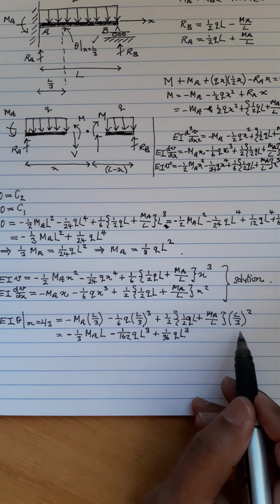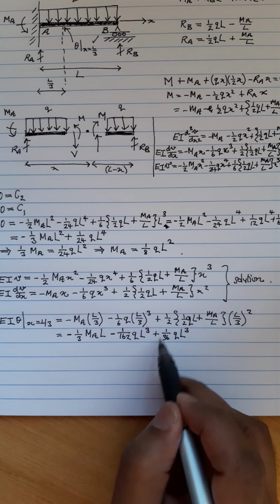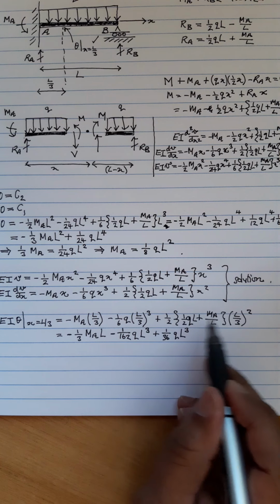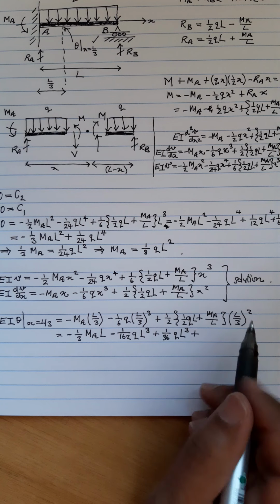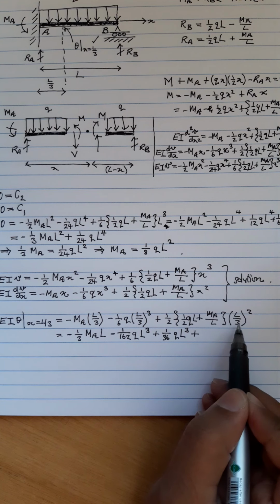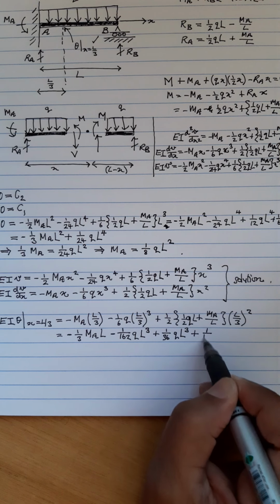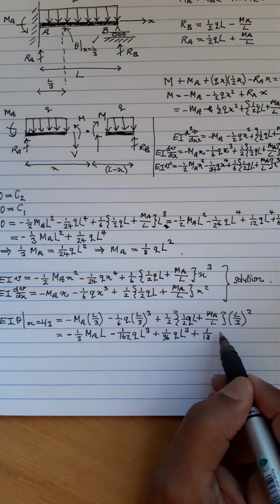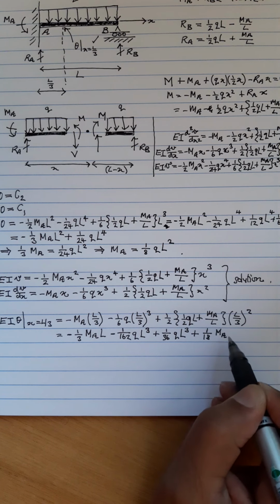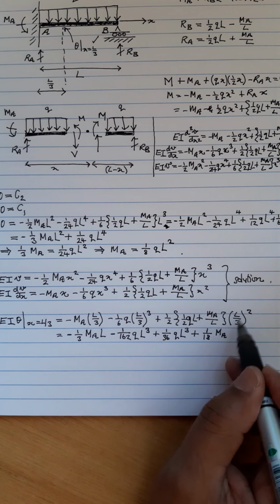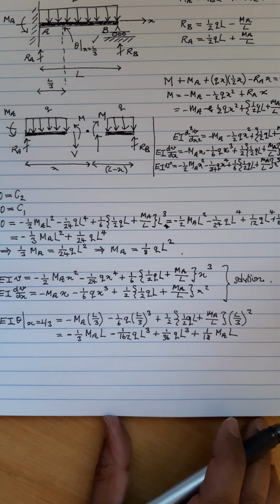And so 3 squared is 9. 9 times 2 is 18. 18 times 2 is 36. 1/36 QL cubed plus 3 times 3 is 9. 9 times 2 is 18, plus 1/18 MAL. Yep, that looks consistent.